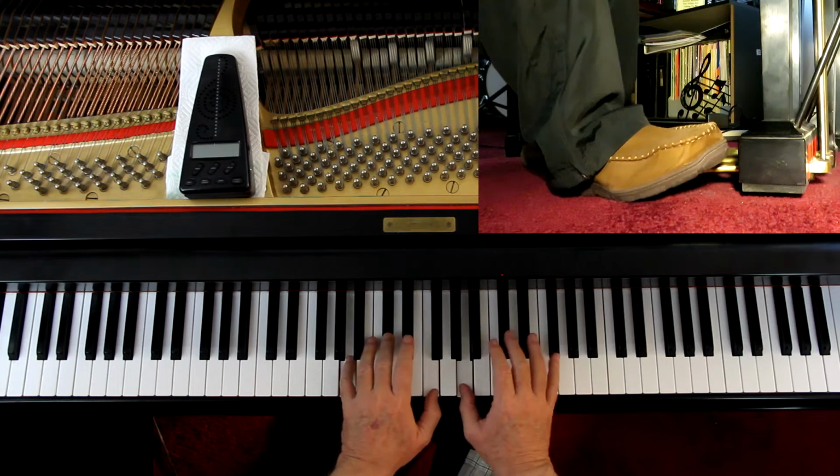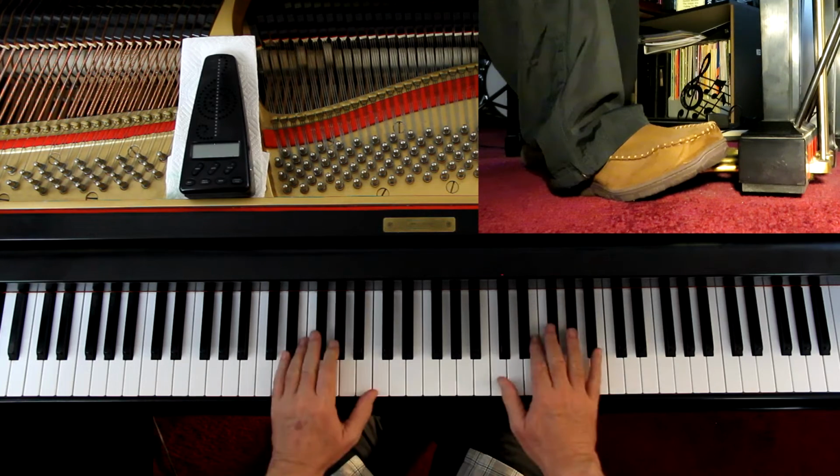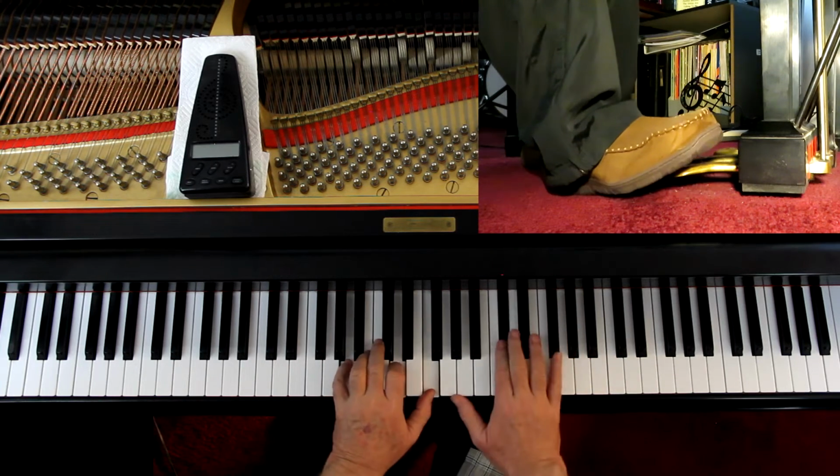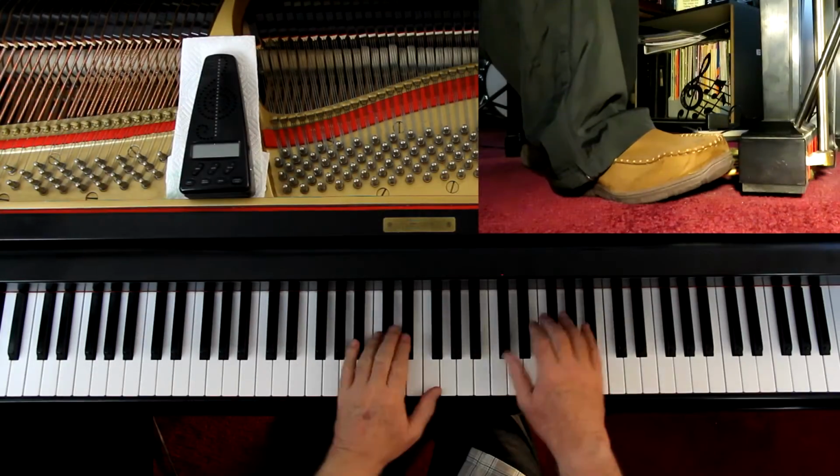Then lift the pedal up after you play the second beat. And then again. Again, you're going to get this every time. The pedal's going to cover up that staccato.